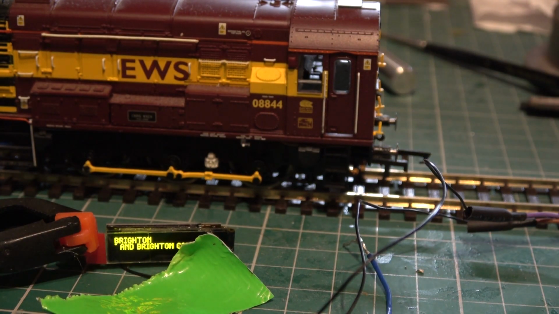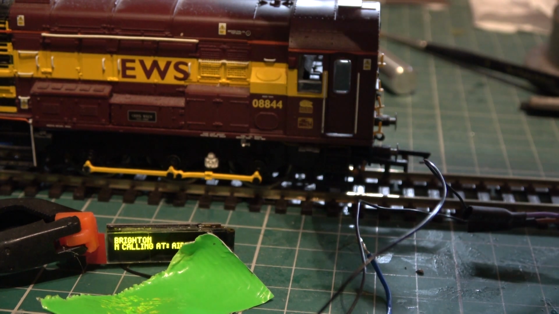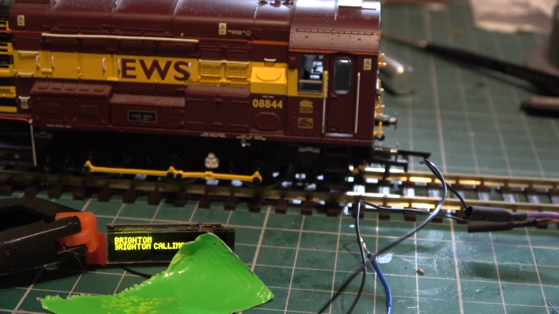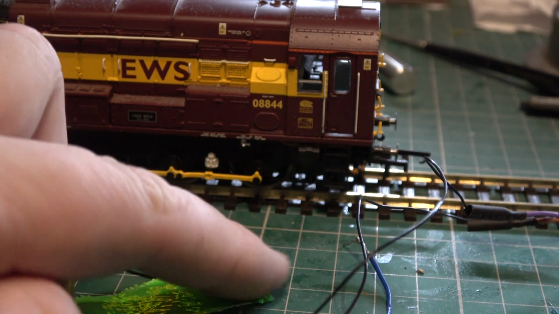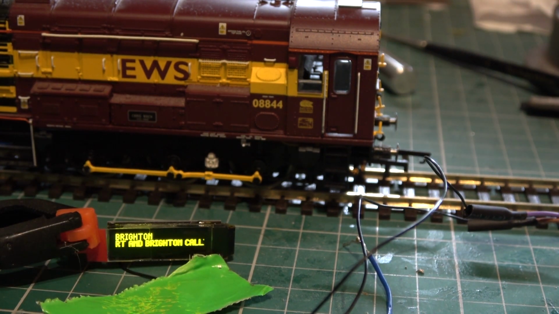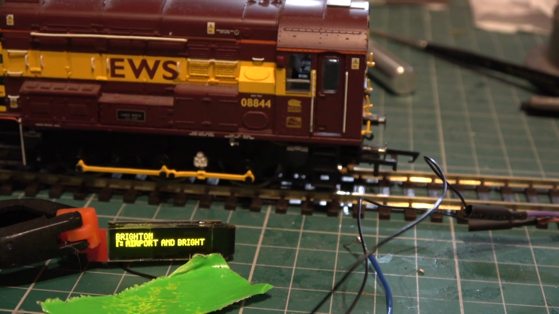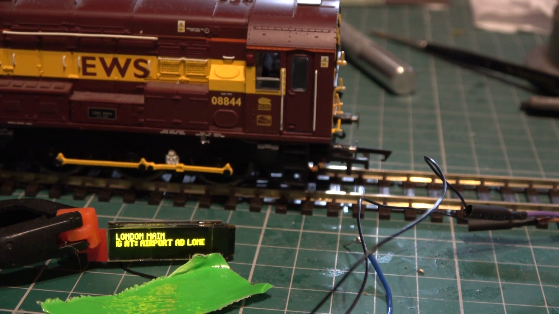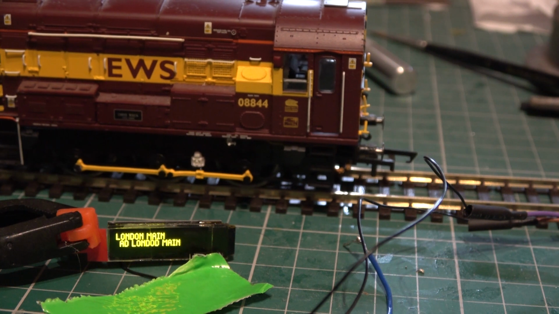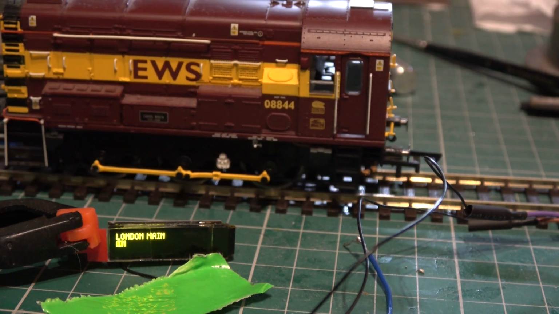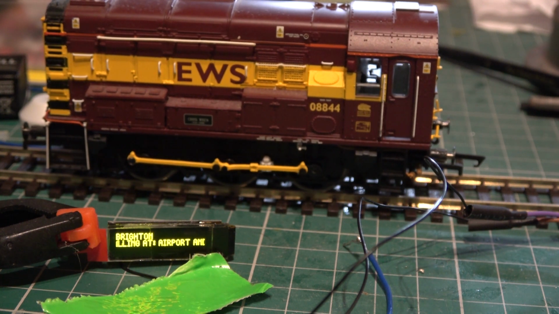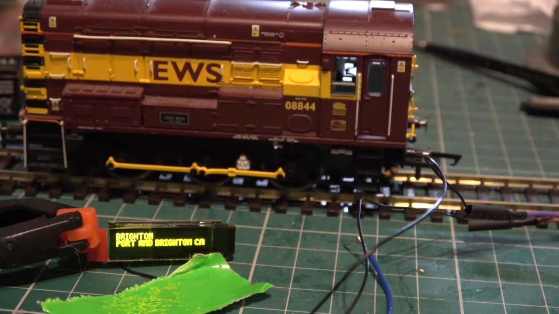I have now got this Class 08 attached, and it has the same address as the smart screen. So what I'll do is I'll give the train a little bit of power, and then when I change the direction you'll see it stop and the screen change. And then I'll do it again, and it turned back again.